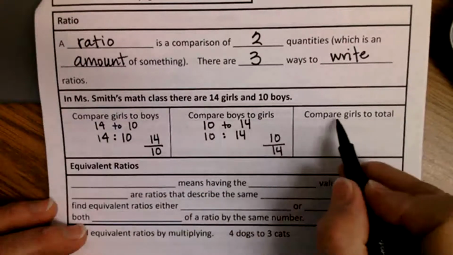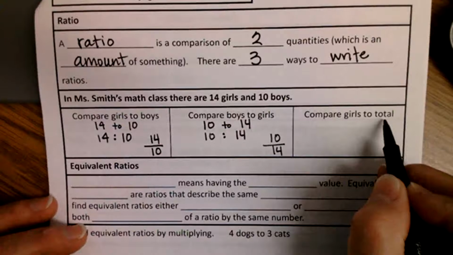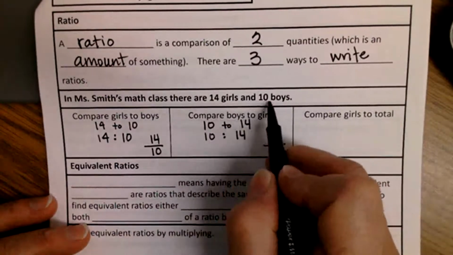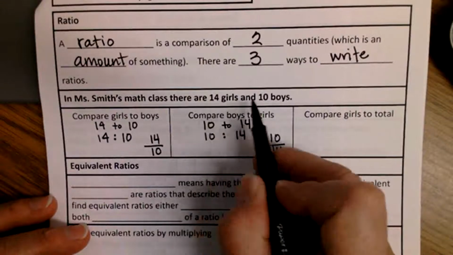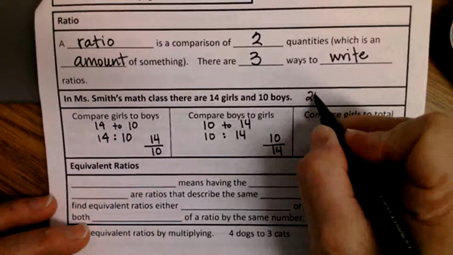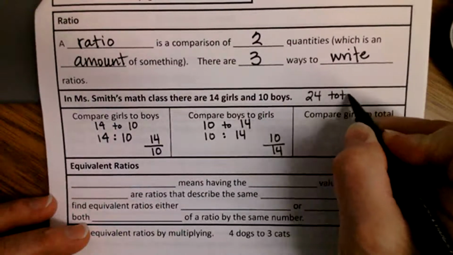All right, last, we're going to compare girls to total, which means we have to find the total. So how many total students are there? If there are 14 girls and 10 boys, 14 plus 10, there are 24 total students.